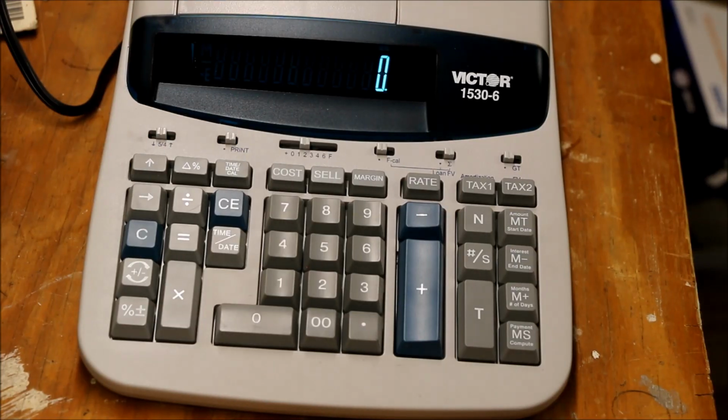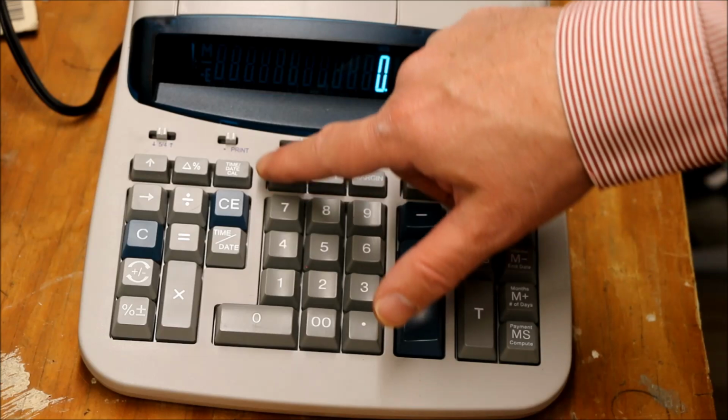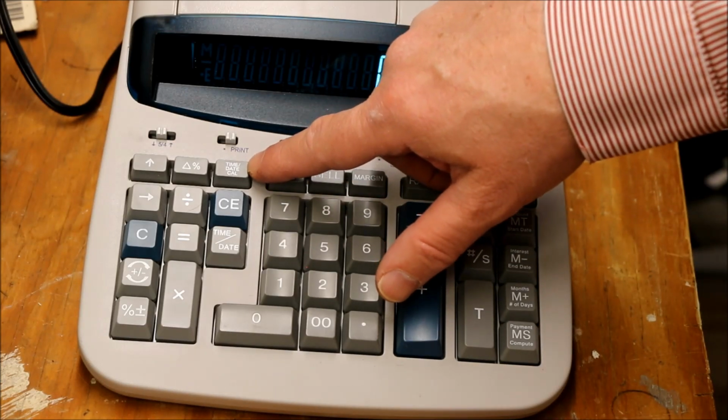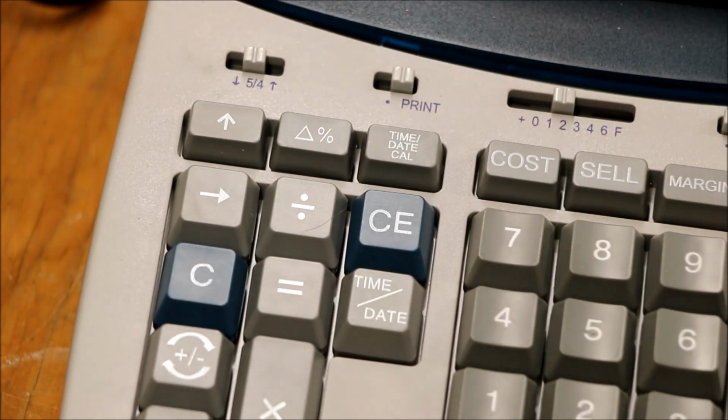The Victor 1530-6 has a method of setting the date and time that confused me so much, even with the calculator, that I had to create a separate video for it. It's pretty simple. You press the date and time key and hold it down for 3 seconds, but the key is you want this date and time key, not that one. That's date and time calculations, and that other one there is for actually setting the date and time.